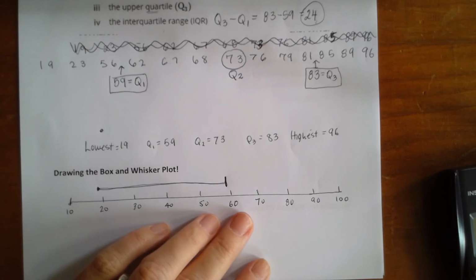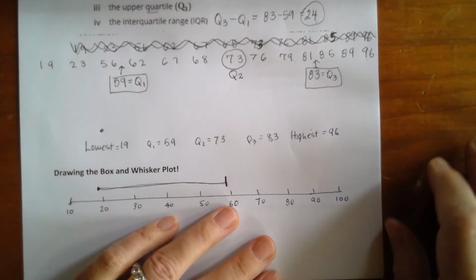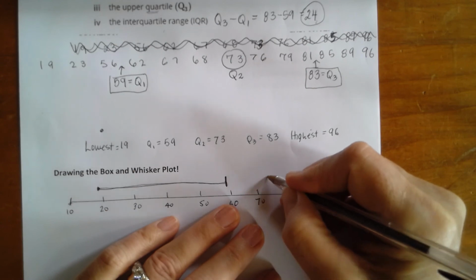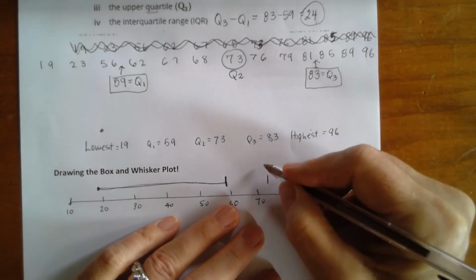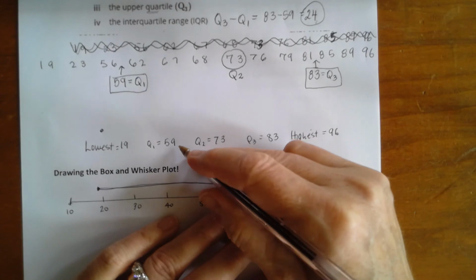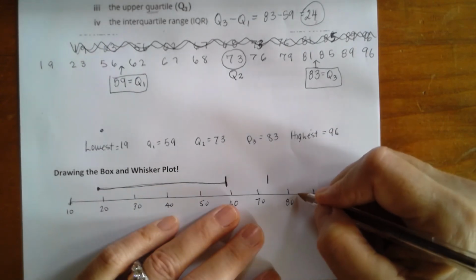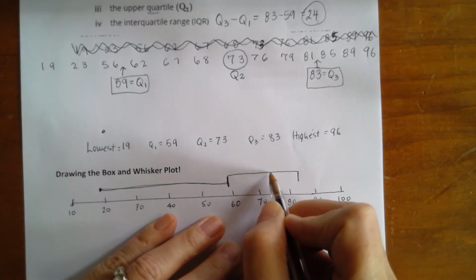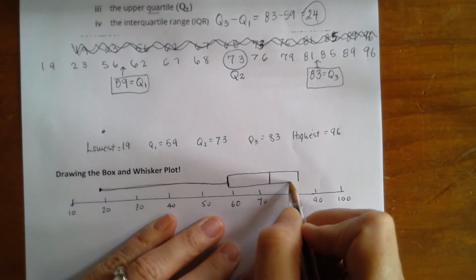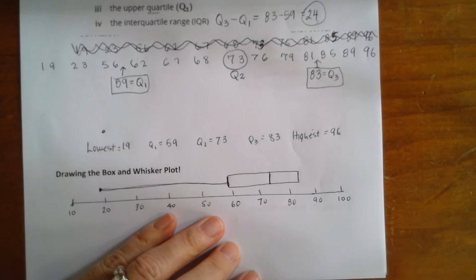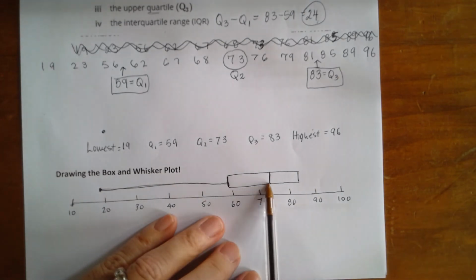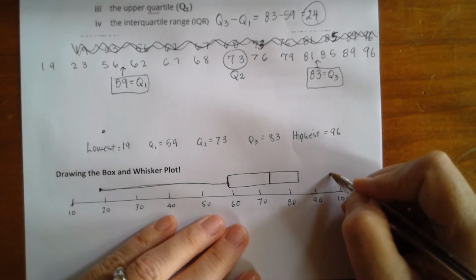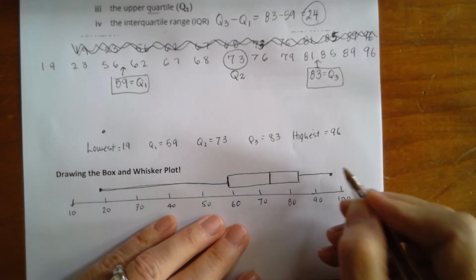And now I start the box. The box has 3 lines. It has this line, it has a line at 73, so maybe about right there, and then it has a line at 83. So these 3 all get these vertical lines. They aren't real big, they're just vertical lines, and I make that into a box. Okay, and I can see easily Q1, Q2, and Q3, and then all the way to 96, I put another whisker. That's the box and whisker.